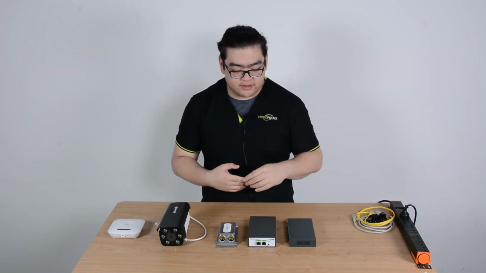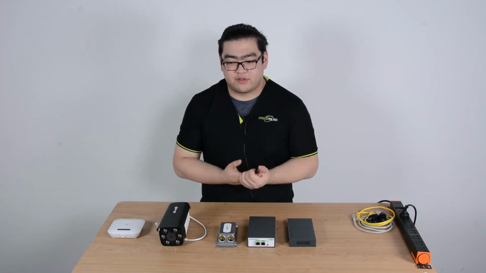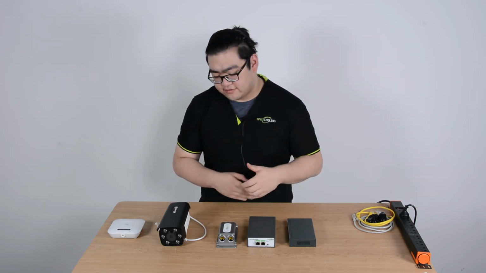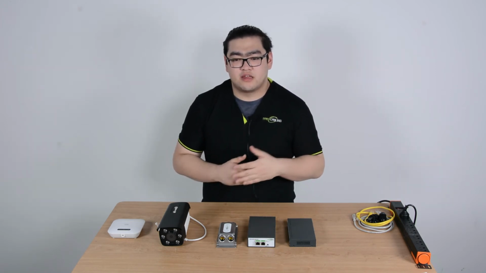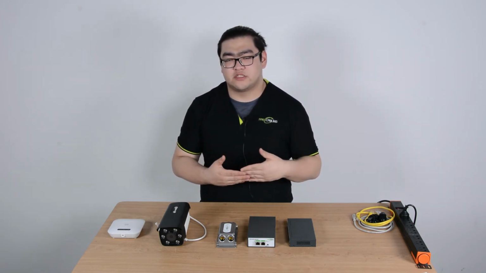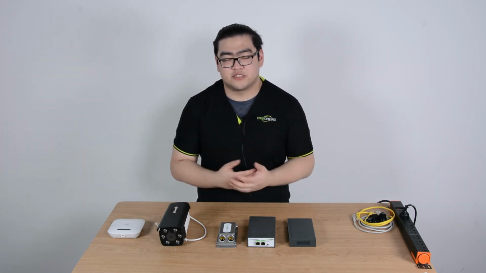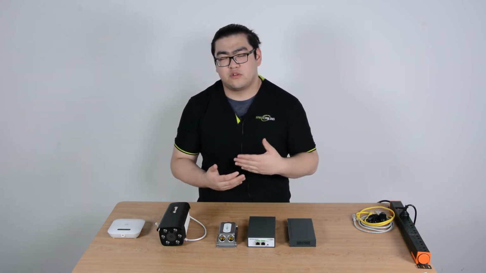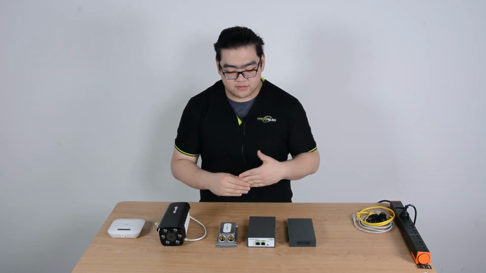So as I said, when we use an extender, we can raise our bandwidth up to 1,000 megabits per second. And that is very good because if we have multiple cameras, say up to 20 or 30 cameras, and those are all 5 megapixel cameras, that would be a total of 200 or 300 megabits per second to process.